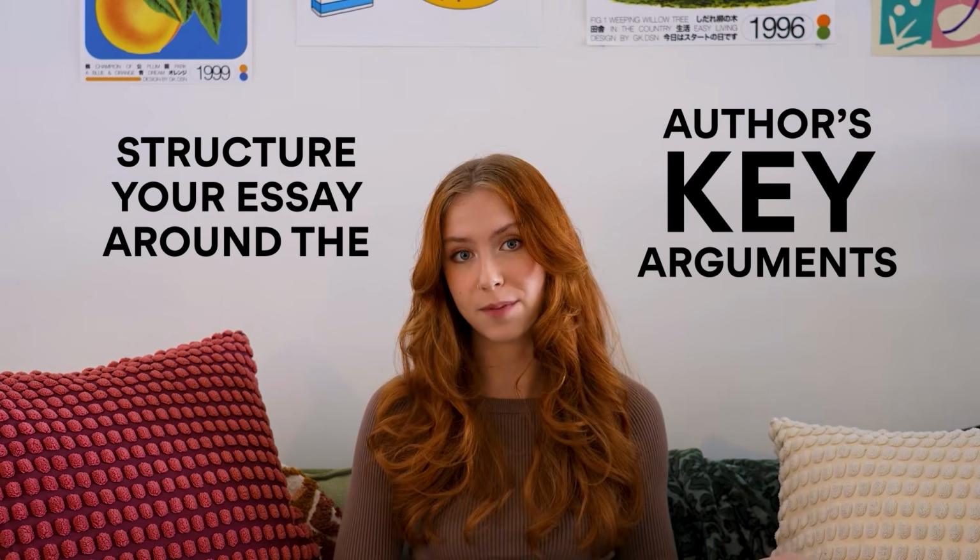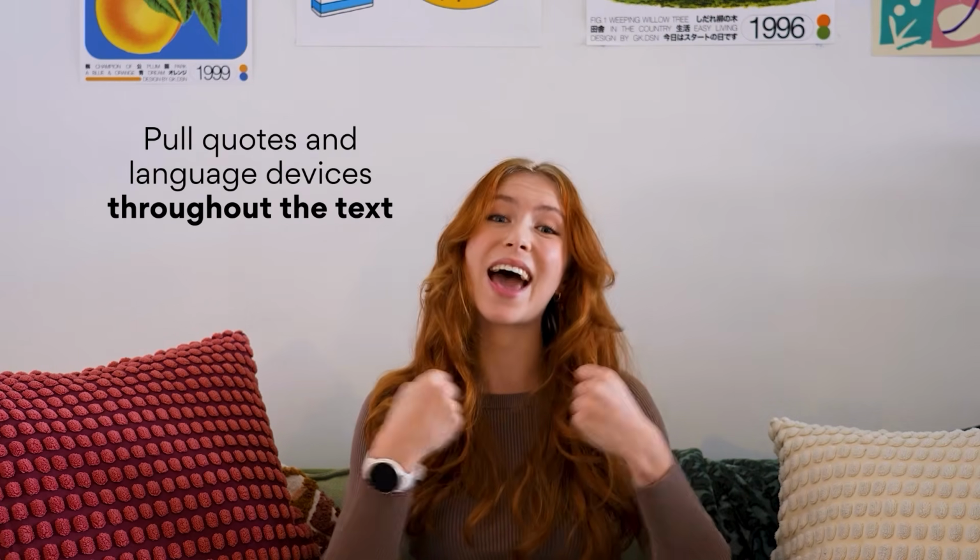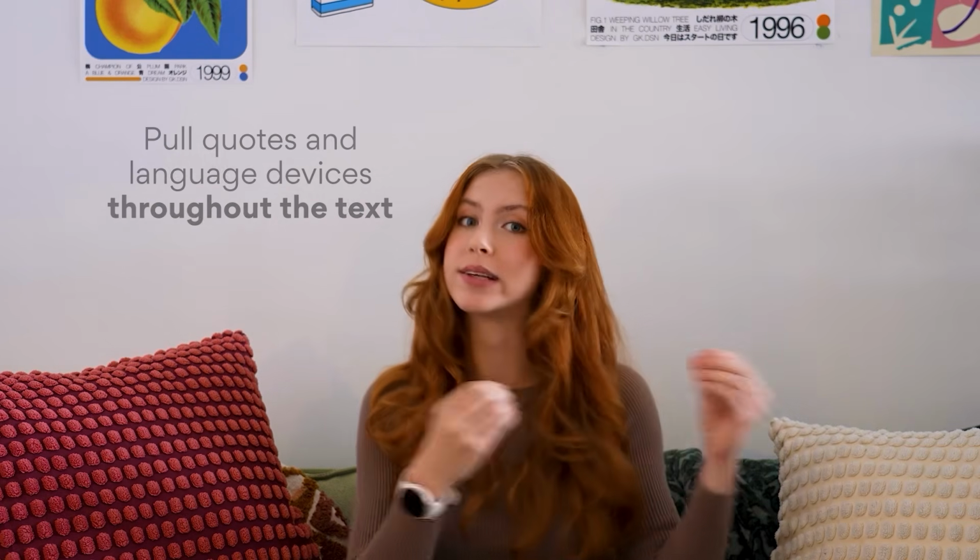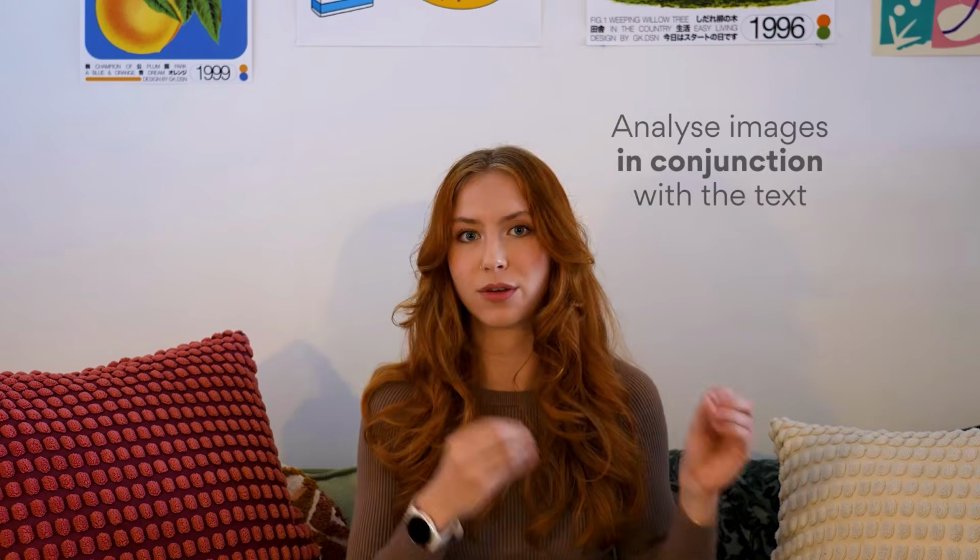So that brings us to the way that we would recommend structuring your essay around the key arguments presented by the author. This means having 3 to 4 paragraphs grouped around the core arguments the author puts forward. And once you've identified some examples of quotes or persuasive language devices, you can pull them together from throughout the text and analyze the way that the author has used persuasive language to make that argument. This means you can incorporate your discussion of an embedded image within your body paragraph, analyzing it in conjunction with the text to see how it helps support the argument that the author is making.